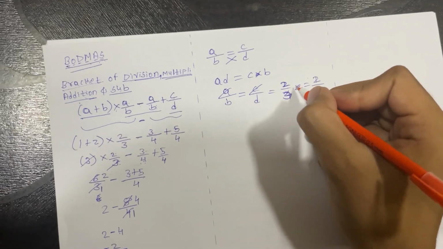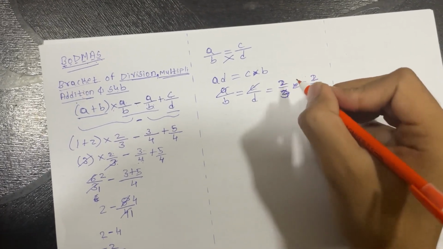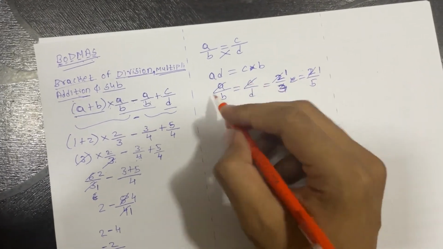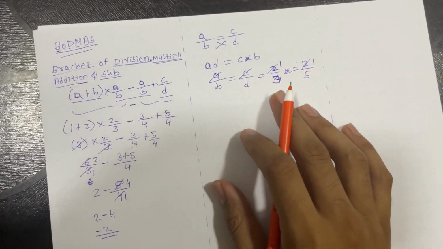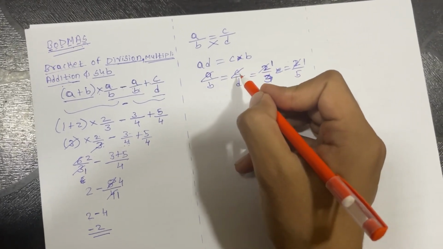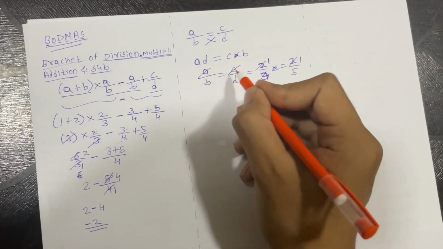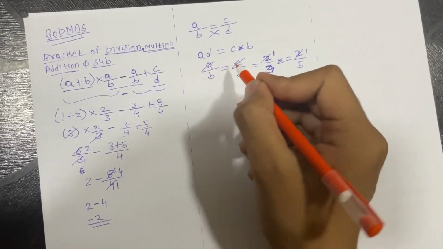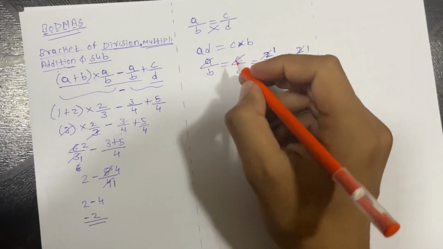So these numerators are the same, so we can simplify this 1 and 1. Okay, so we can do this also. And why is this possible? I will first give the reason why we can cancel these numerators on both sides. So what will happen if we solve this?